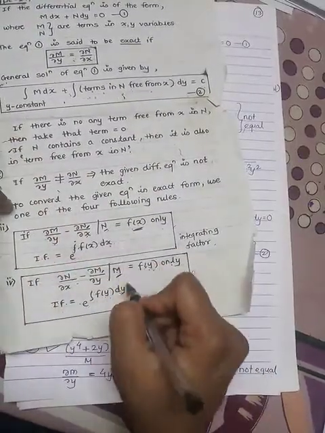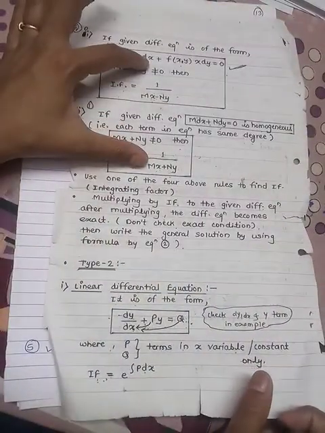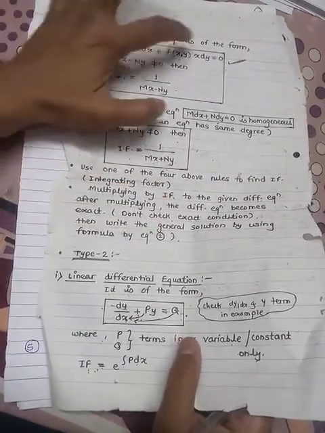So if you get the non-exact condition, then check for these rules. In these 4 rules, 1, 2, 3, 4, check the first 2 rules: homogeneous, and then the y dx plus x dy form.